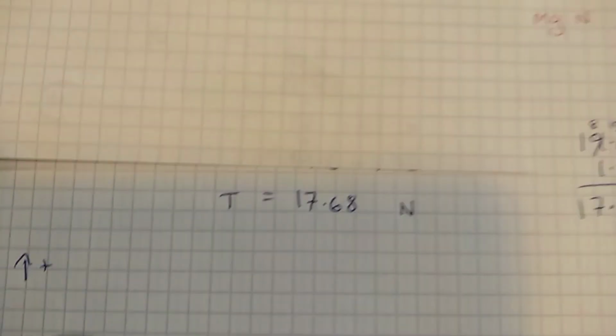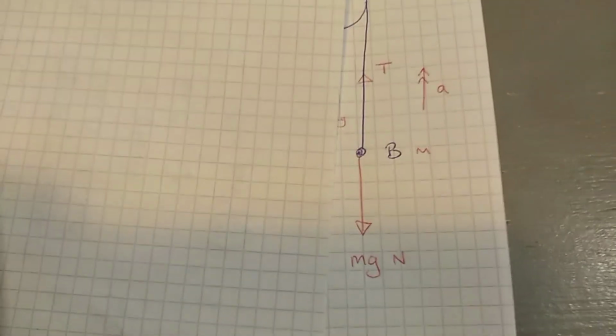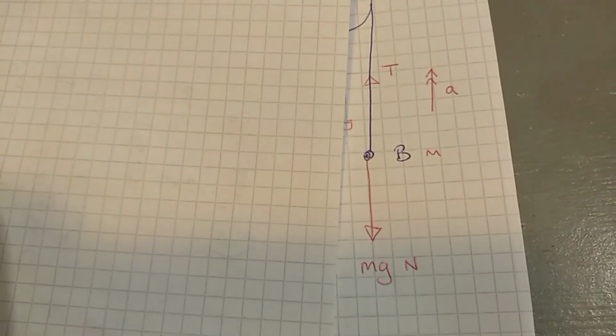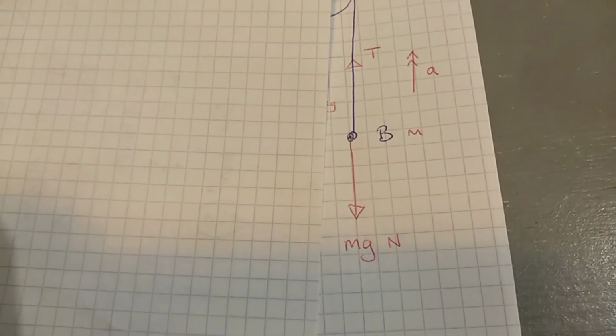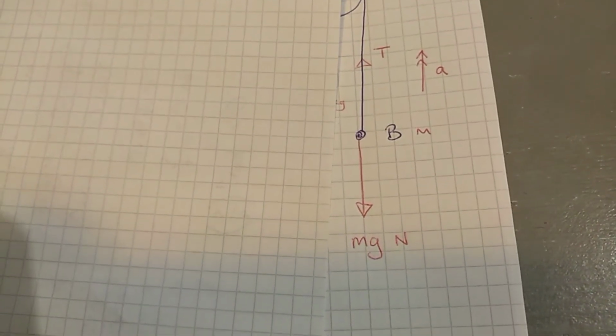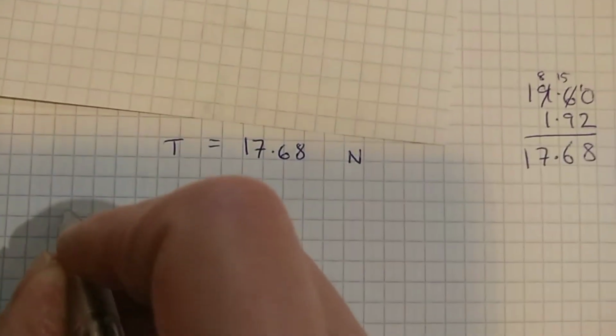And then this is just as close as I can get without a calculator. And then finally I'm going to put in my g, as I tend to do that at the end, but you can put it in earlier.